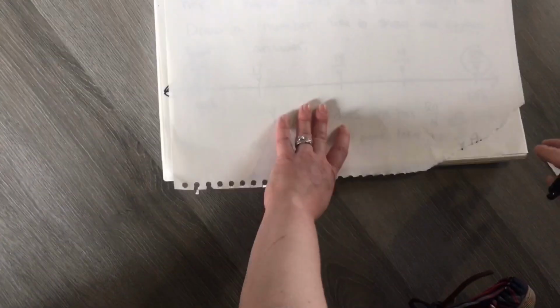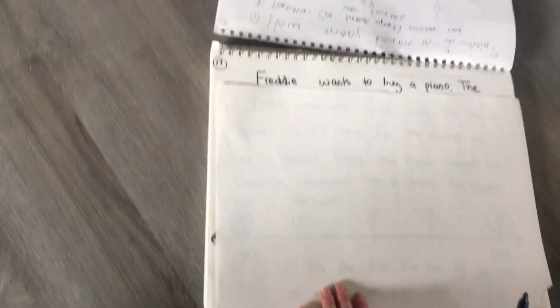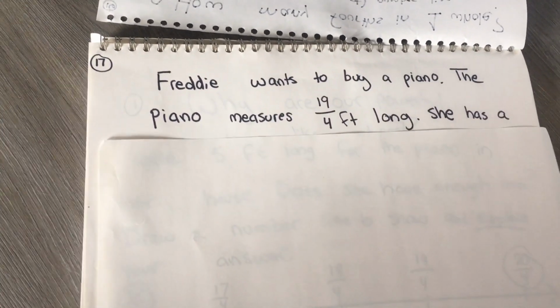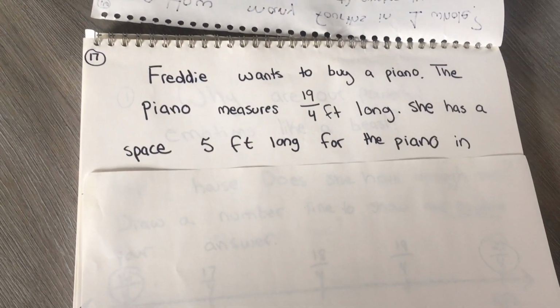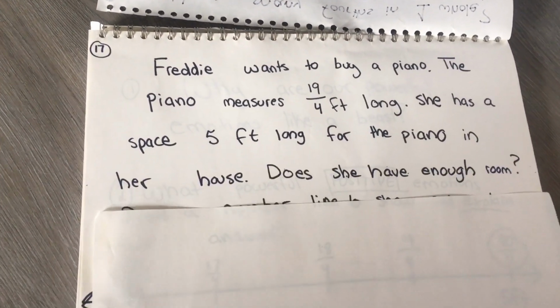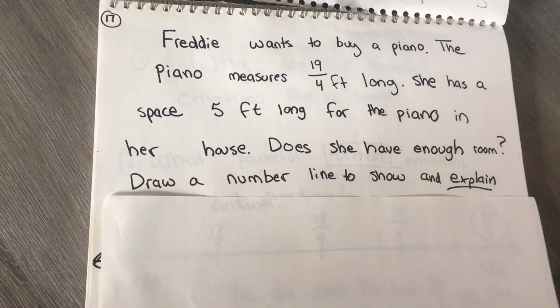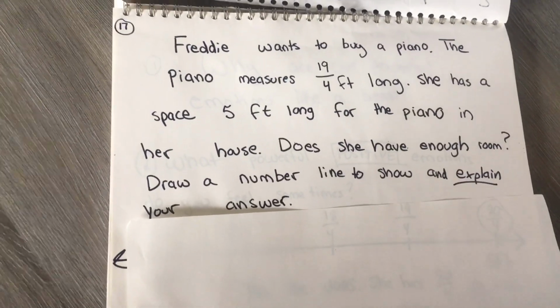Now let's take a look at a word problem. Freddie wants to buy a piano. The piano measures 19 fourths feet long. She has a space 5 feet long for the piano in her house. Does she have enough room? Draw a number line to show and explain your answer.